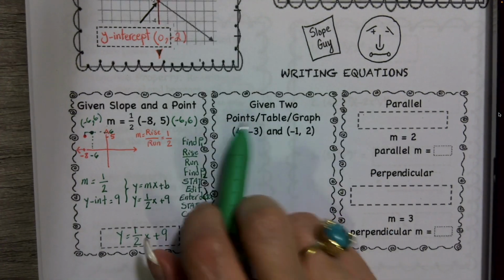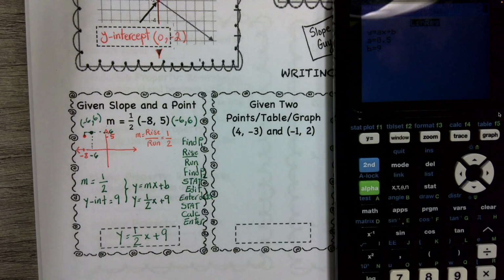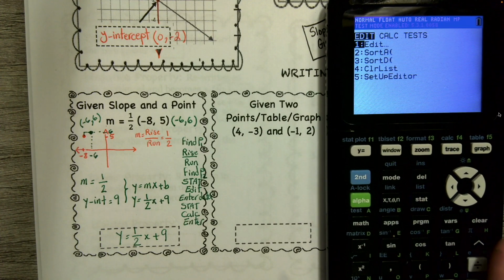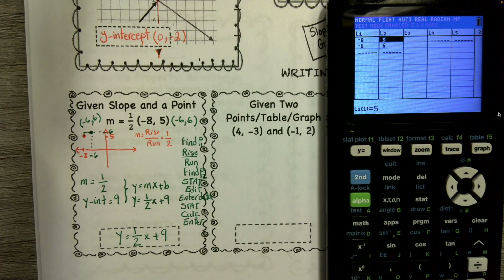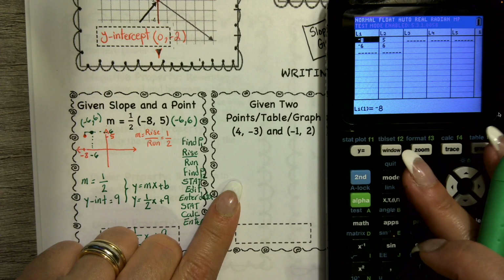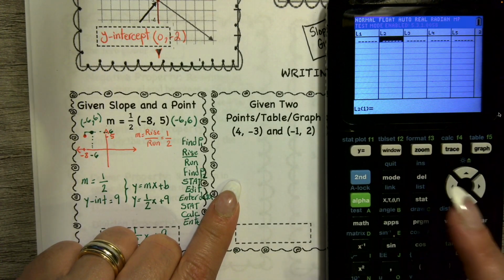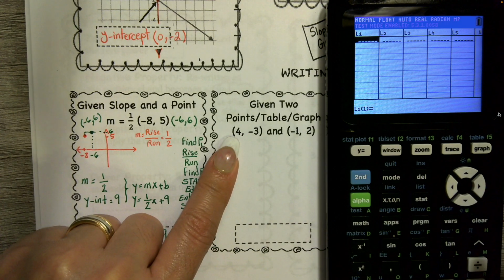If you have 2 points, that's easy. You just start with stat again, enter those points. So I'm going to go over here, delete it, go over here and delete it. So my x value is 4.